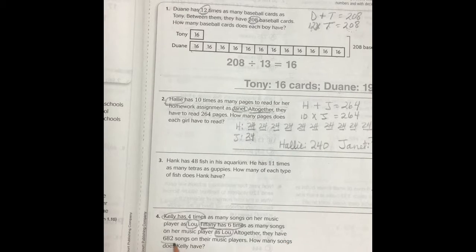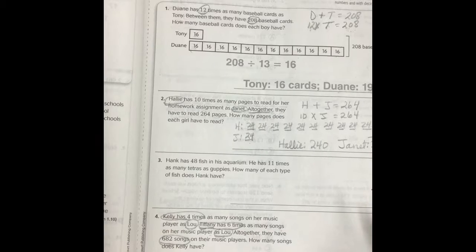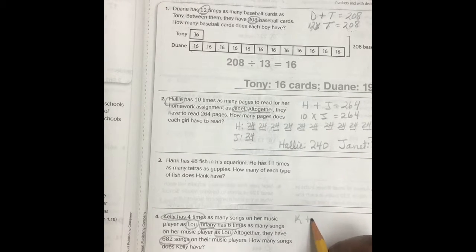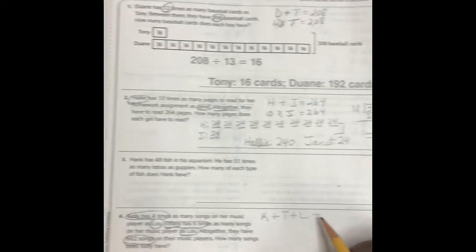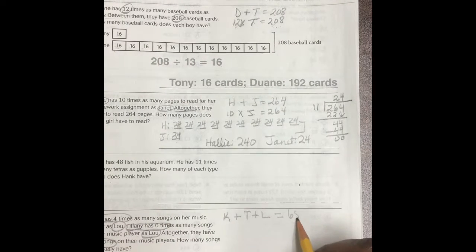Altogether, they have 682 songs. Okay? So now we have Kelly, we have Tiffany, and we have Lou. Altogether, they have 682 songs.